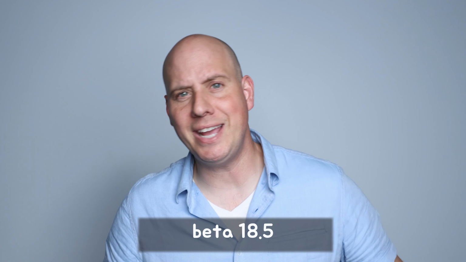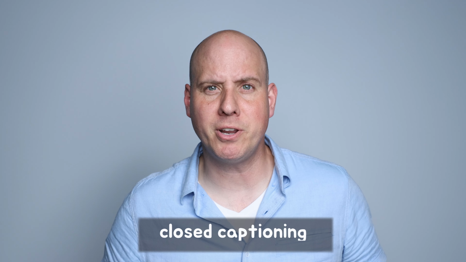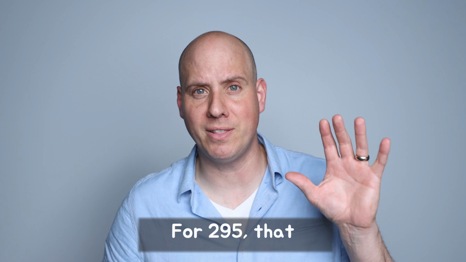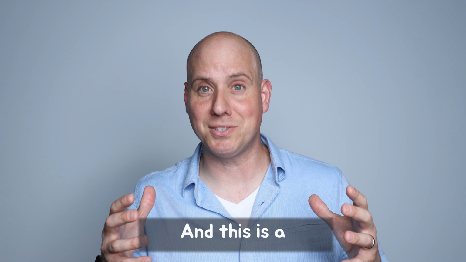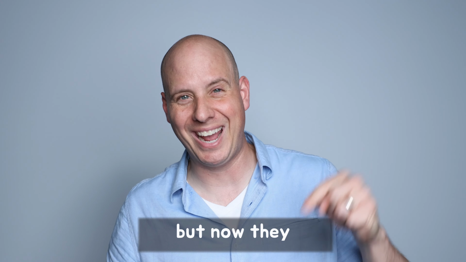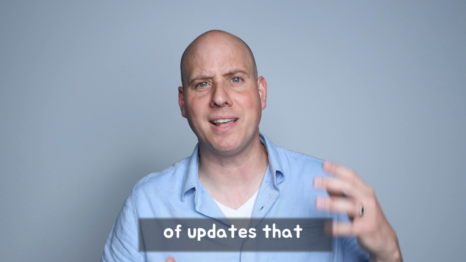Now with this beta 18.5 release, this feature with the automatic closed captioning is only going to work with the Studio Edition. For $295, that Studio Edition unlocks everything. And this is a feature well worth it. Studio alone is well worth it, but now they added this. It is amazing.